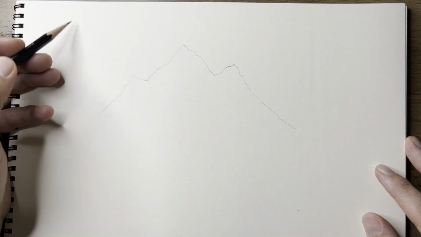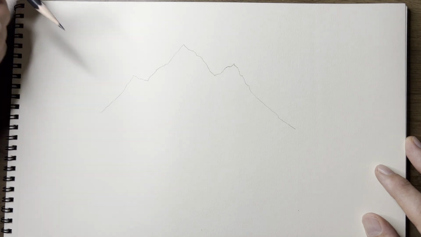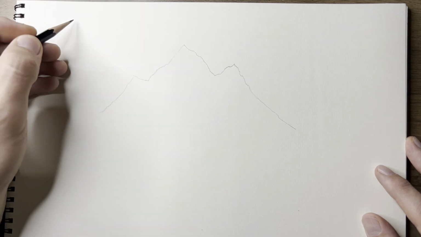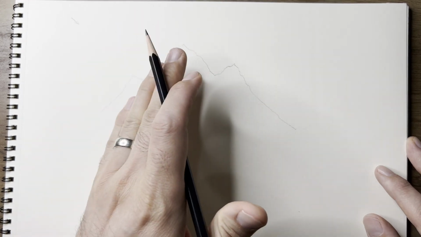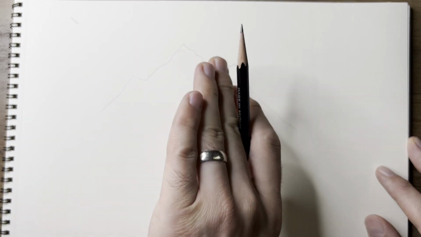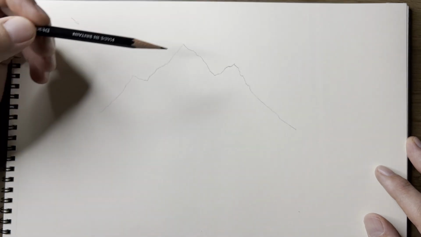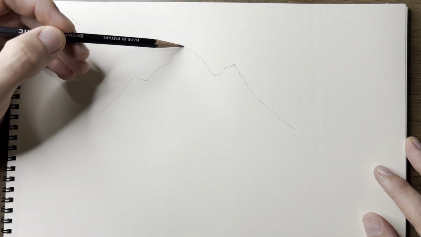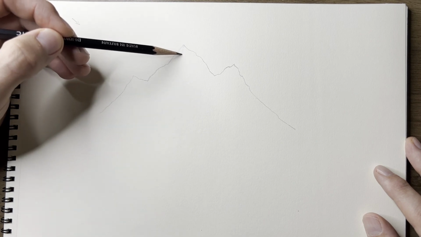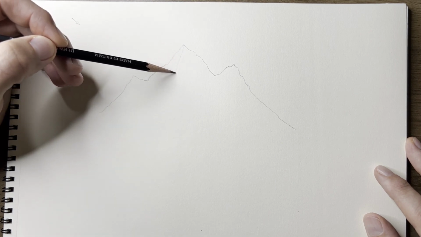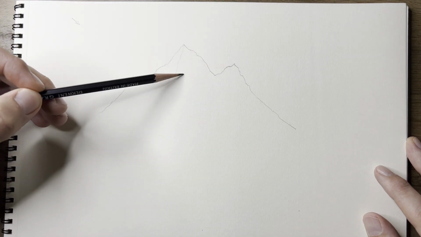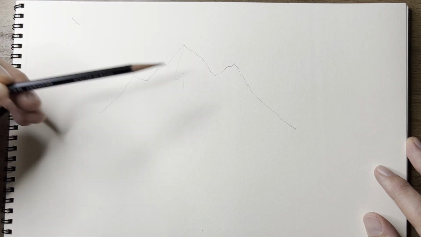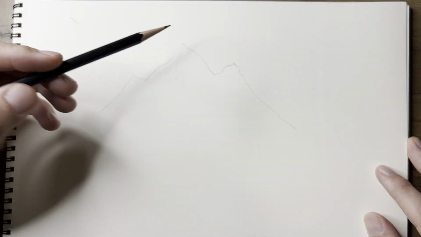Now I'm going to choose this side to have the light. So the light is coming this way. Therefore, this side of the mountain will be light. The other side will be dark. With that in mind, I'm not going to make a straight line. Similarly to the way I drew the mountain, I'm going to slowly go to the side. You could go straight down and then lift it back up to create almost like a wave.